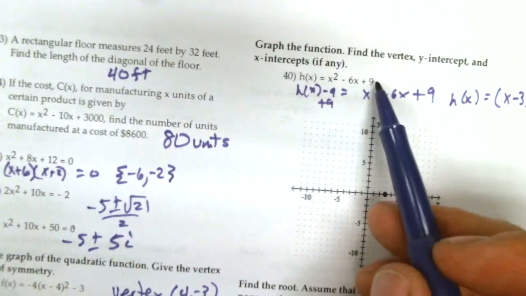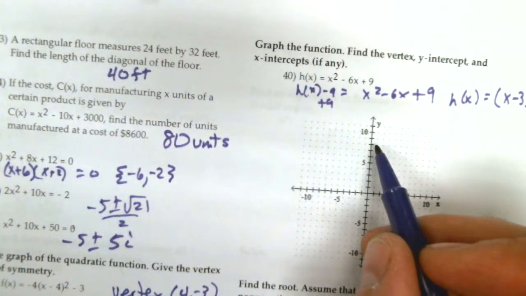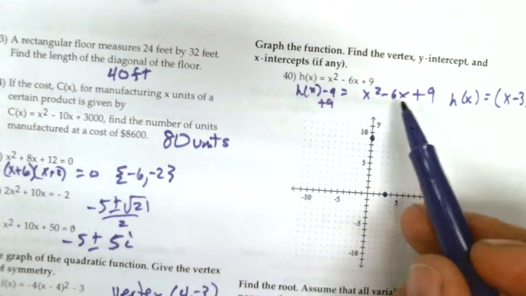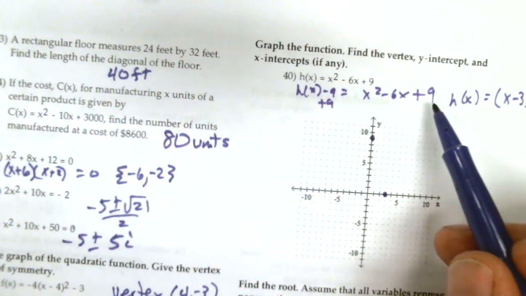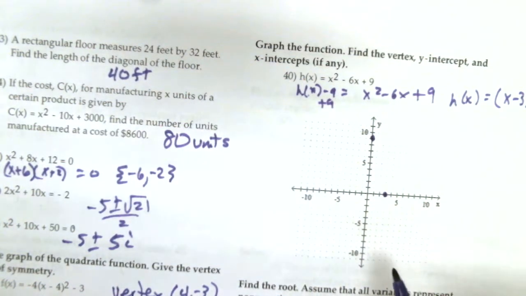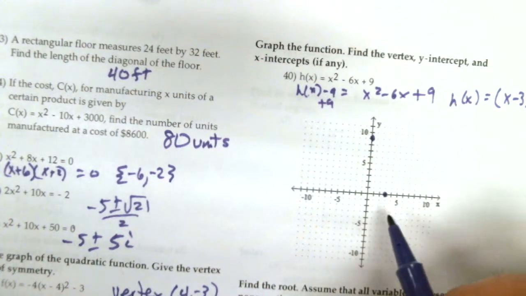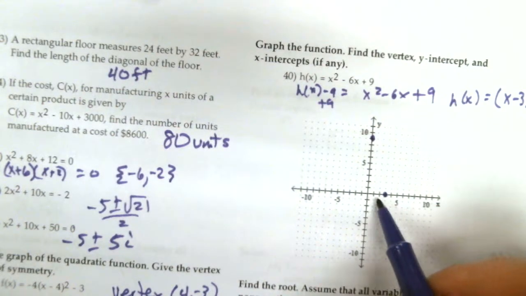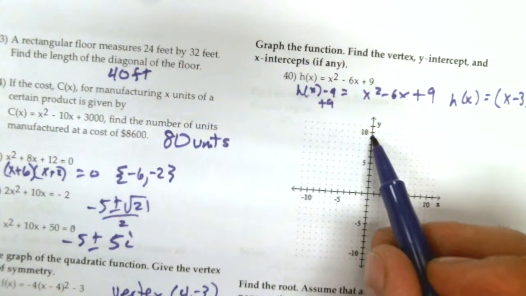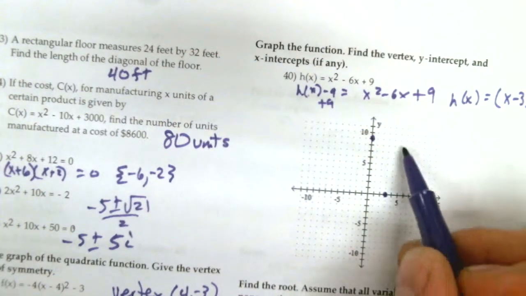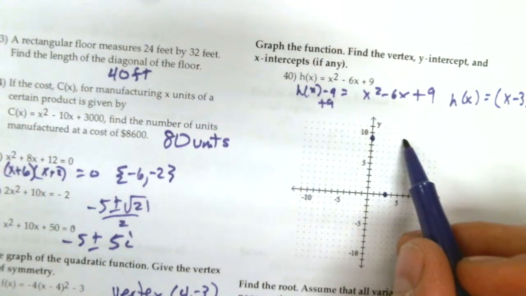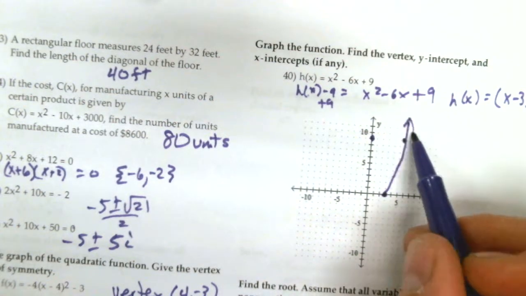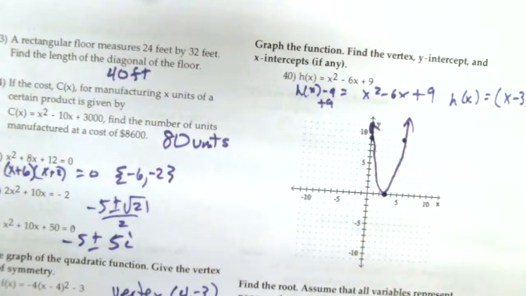My y-intercept is at 9, because that's when x is equal to 0, I get 9. And my x-intercept, because my vertex is the x-intercept, is going to be the same. So I know if I'm over 1, 2, 3 over, I'm at 9. 1, 2, 3 over, I'll be at 9. Graph that, and there we go.